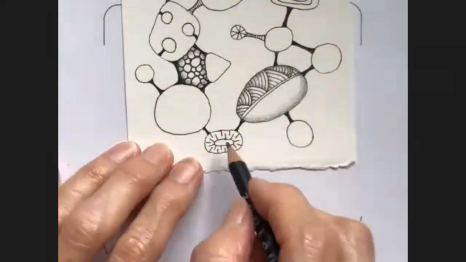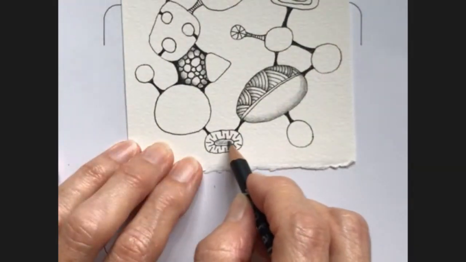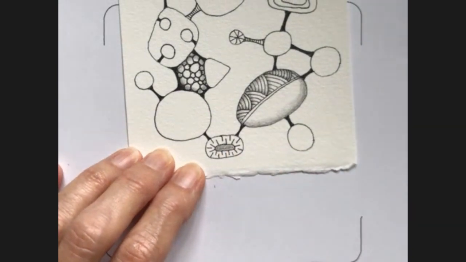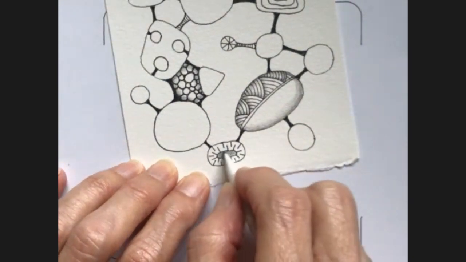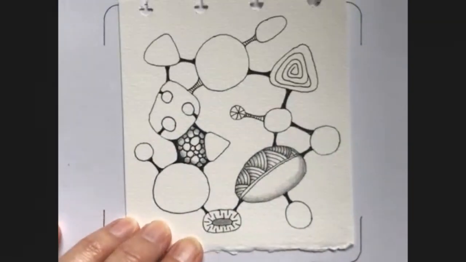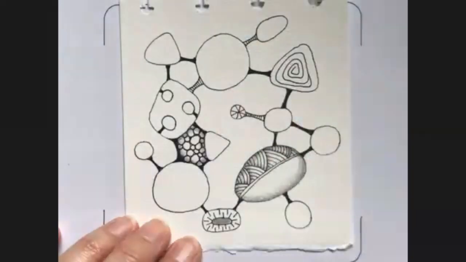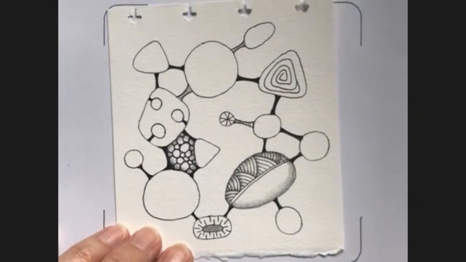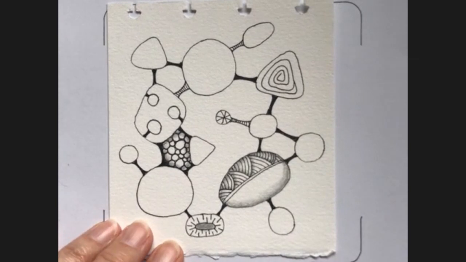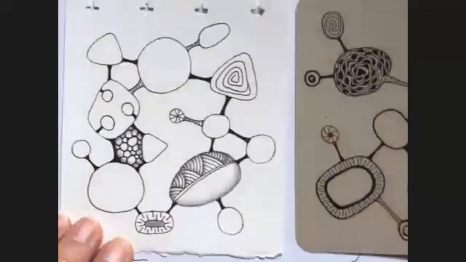And then I'm going to add the shading on the inside of this one. And I may go back and add some other patterns inside of here. But this gives you a good idea of what you can do.